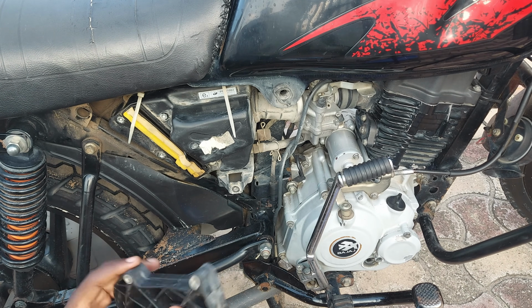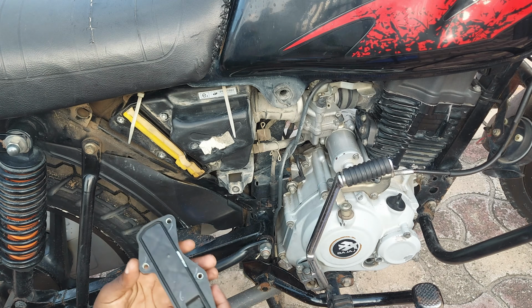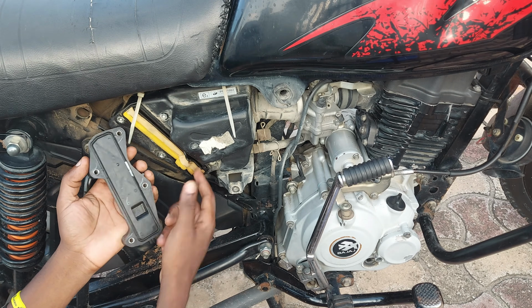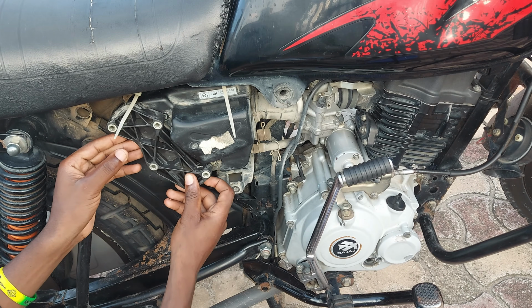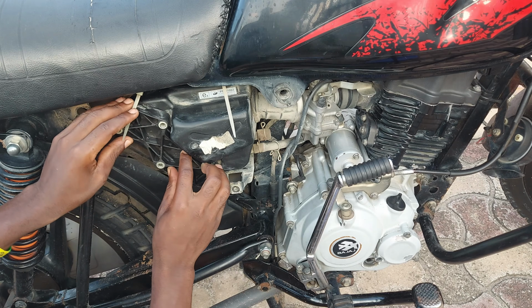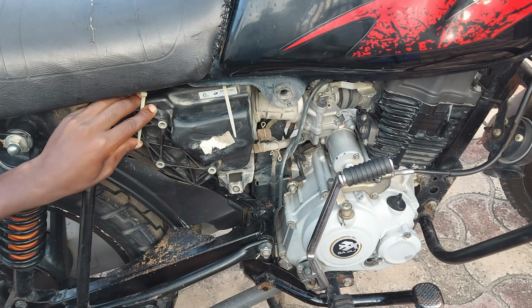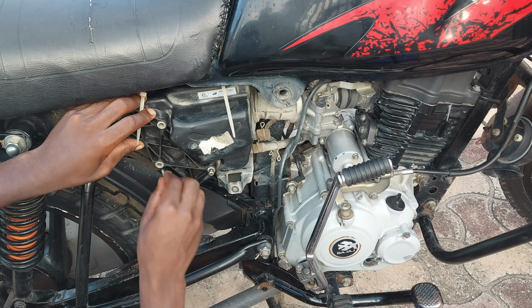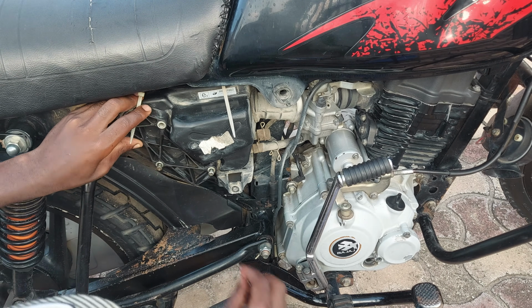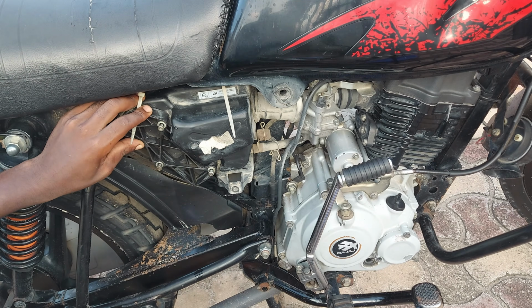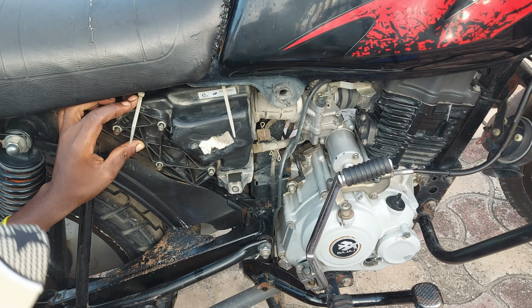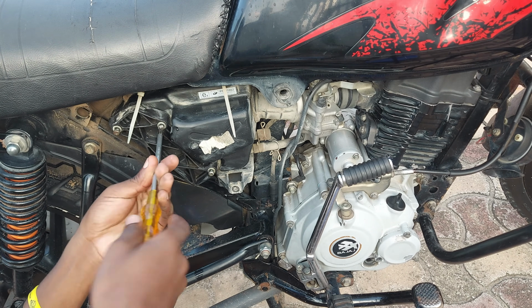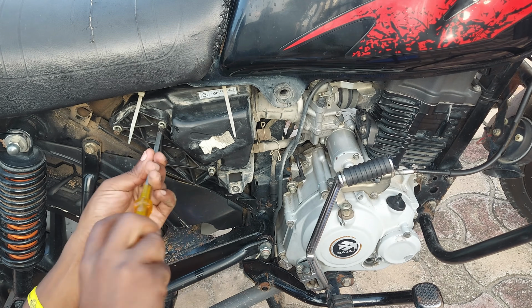And if you think you don't remember which goes where, you can use this mark here. So this mark is going to tuck below here, and it's going to cover like this. So simple. So you just put it back in place. You take all the 4 bolts, you take the screwdriver, and tighten everything in place.